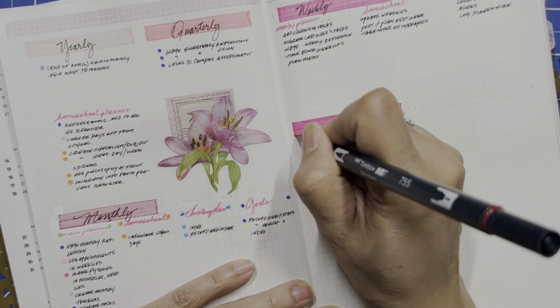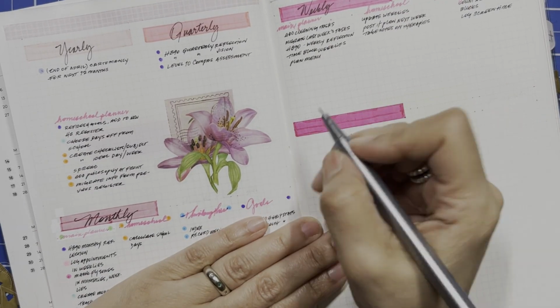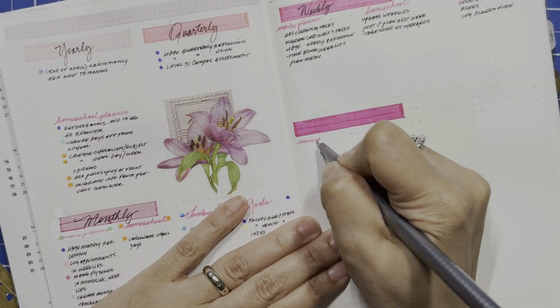Here I'm making my headings for the daily planner task lists.